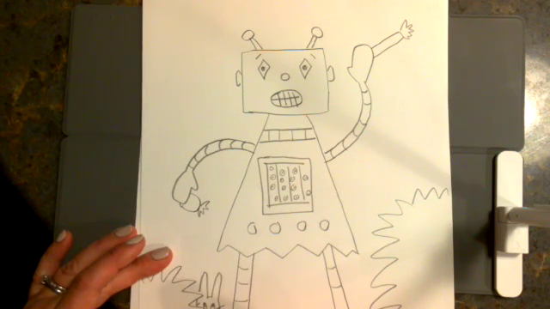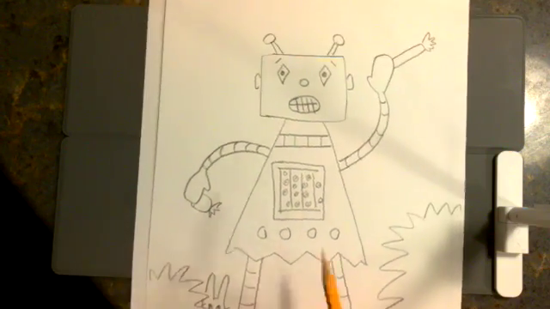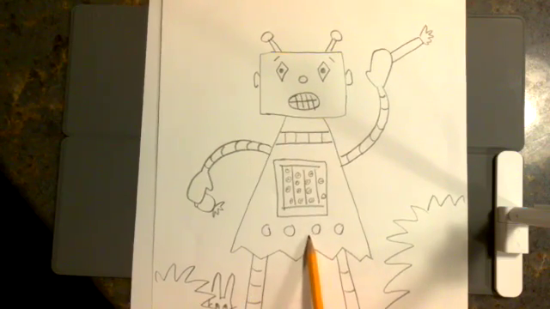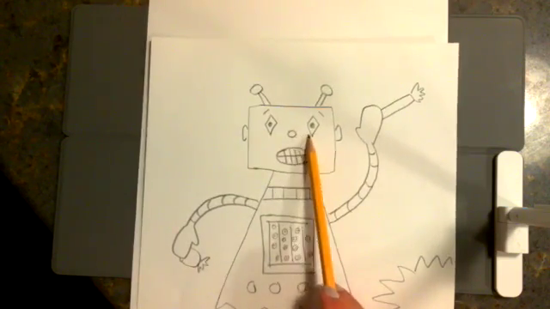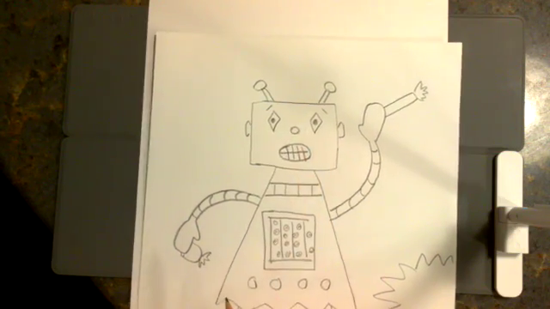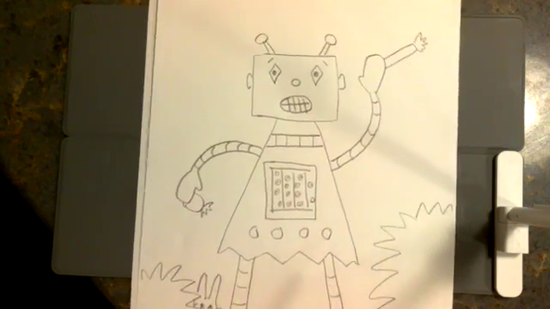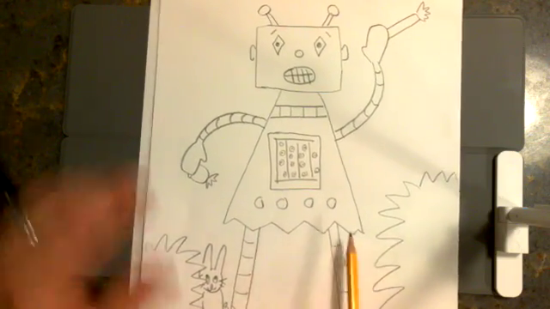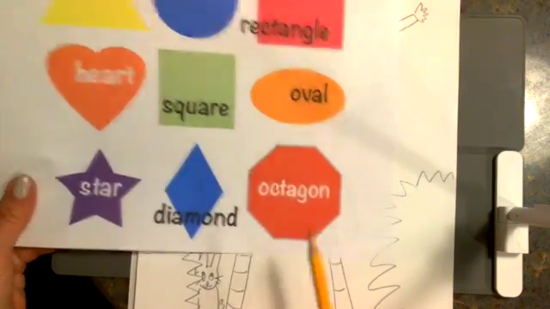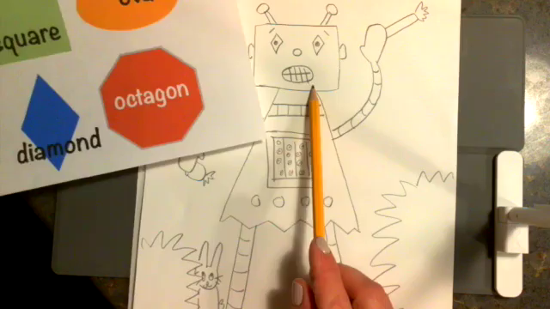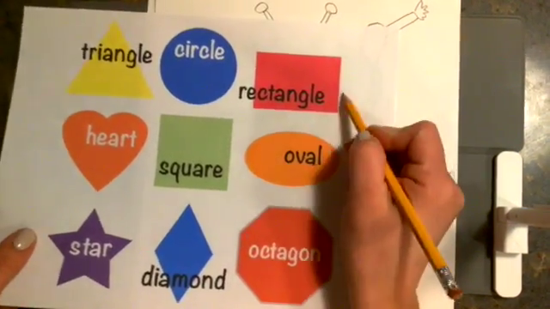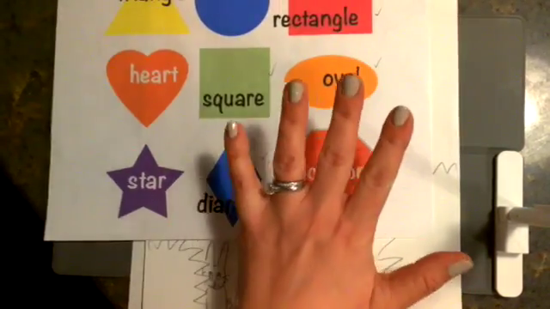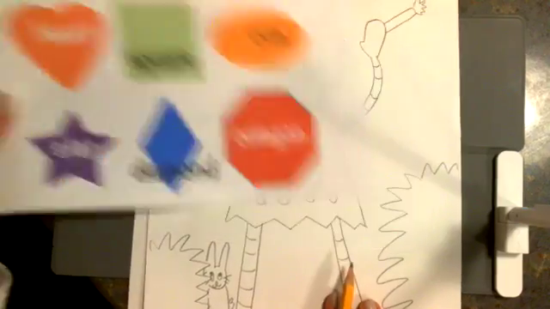Can you help me find the different shapes that I used? I did a square, I did a rectangle, I did circles, I did diamonds for his eyes, circles for his nose. Let's see, did I do any others? I don't see that I have an octagon. An octagon's like a stop sign. That would be that shape. Oh, I did an oval for his mouth. So I used 1, 2, 3, 4, 5 shapes. 5. So exciting.